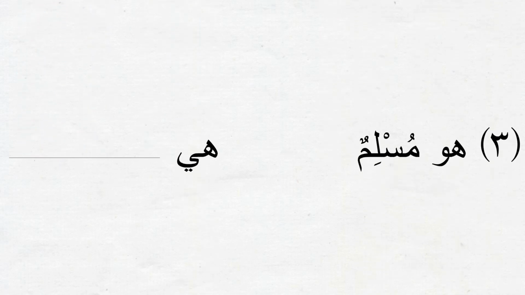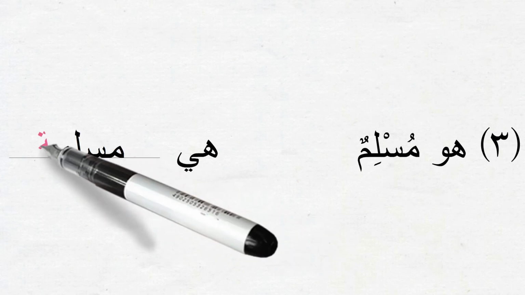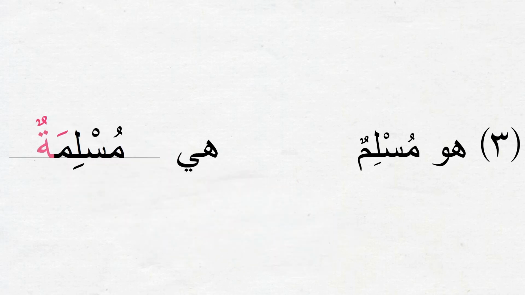In the third line, we have huwa muslimun. He is a Muslim. Both mubtada and khabar are mudhakkar. And what is the muannath form of muslimun? It is muslimatun. So the second sentence will be hiya muslimatun. She is a Muslim. So huwa muslimun, hiya muslimatun. Next line.